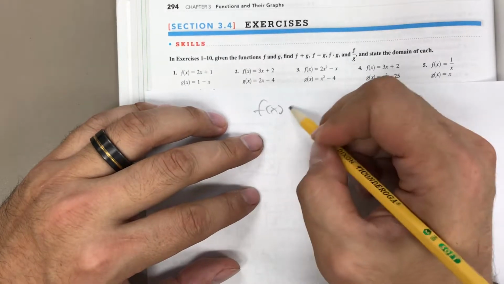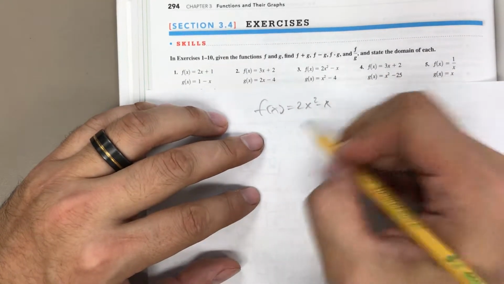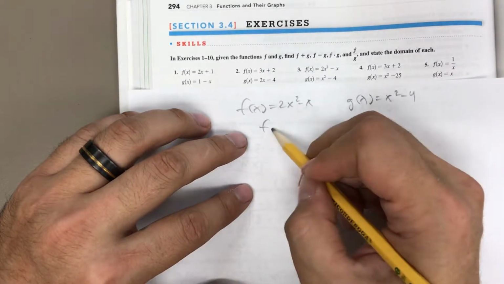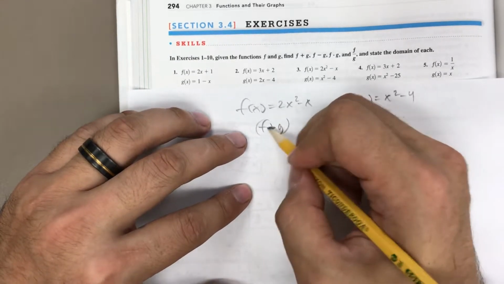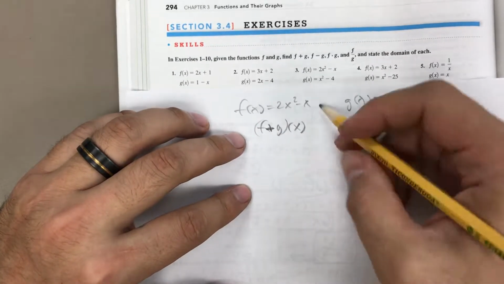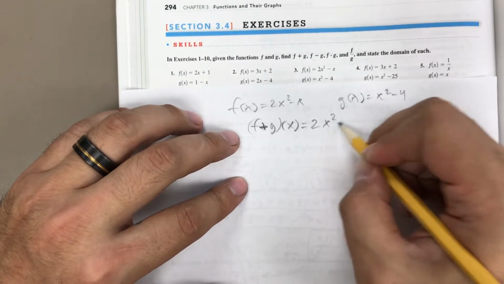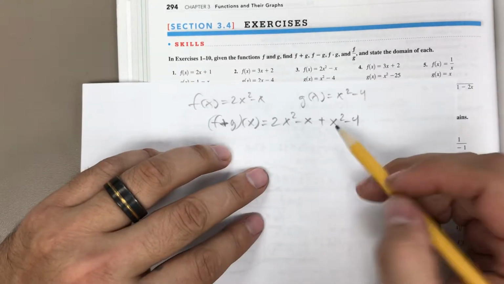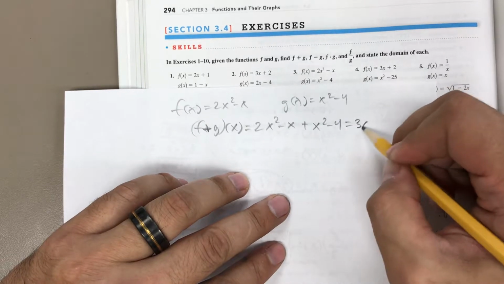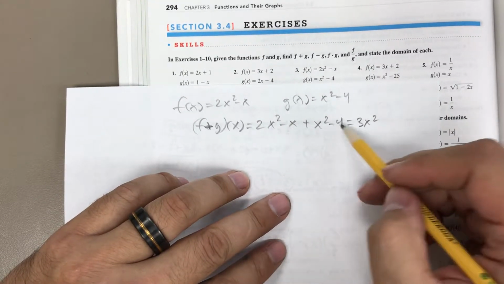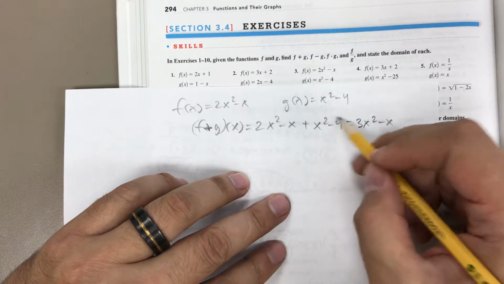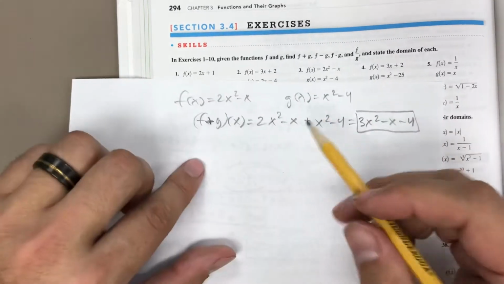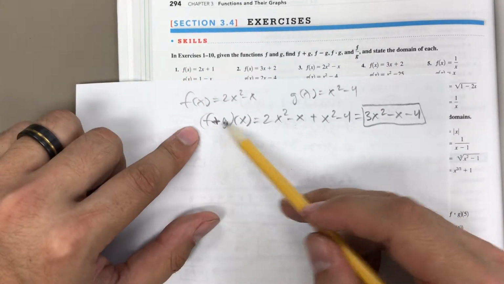So f of x is equal to 2x squared minus x, and g of x is equal to x squared minus 4. So if we add the two functions together, that should be pretty easy. So f plus g of x is equal to the f function, 2x squared minus x, plus the g function, x squared minus 4. Combining like terms, 2x squared plus 1x squared gives us 3x squared. And then a negative x and no other x's just gives us 1 negative x. And then a negative 4 and no other constant values gives us negative 4. So here is our composite function, not composite function, sorry. Here's our function when we add the two of them together.